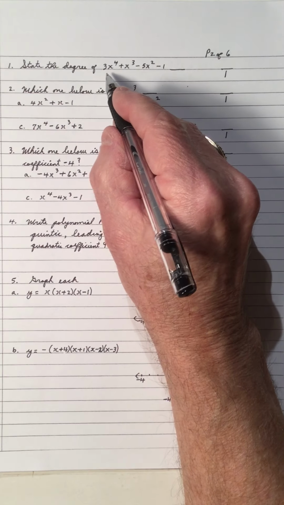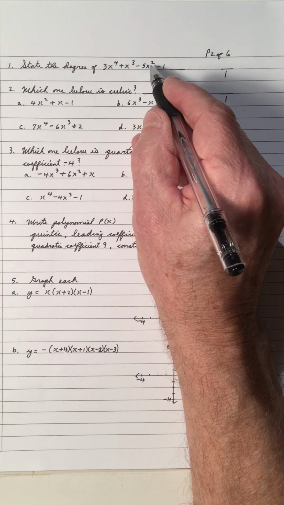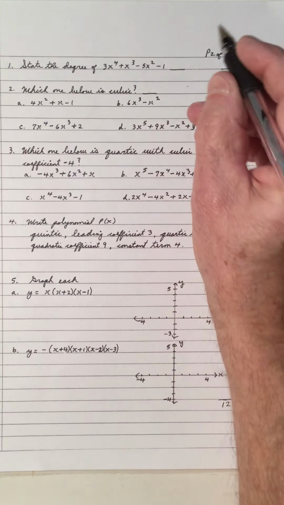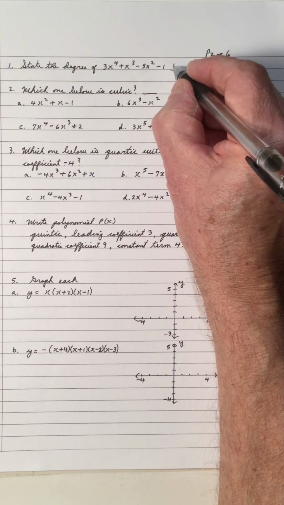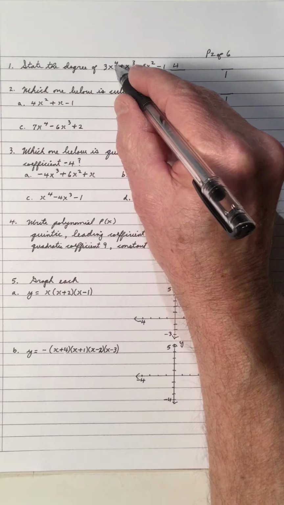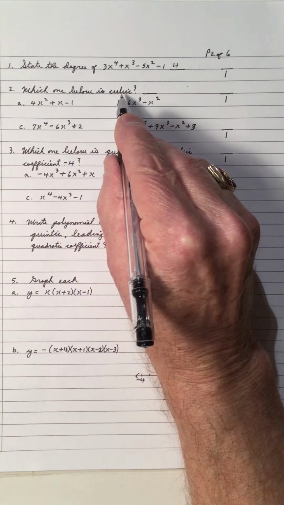State the degree of 3x to the fourth plus x cubed minus 5x squared minus 1. Degree is the highest exponent of any term, and the degree is 4. 4 is the highest exponent. Give yourself a mark.